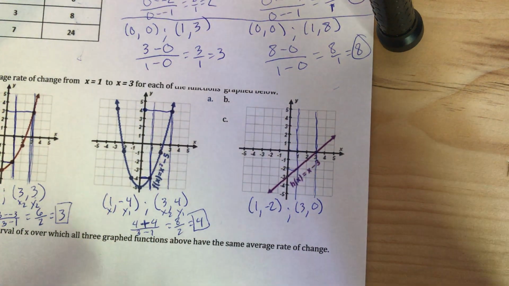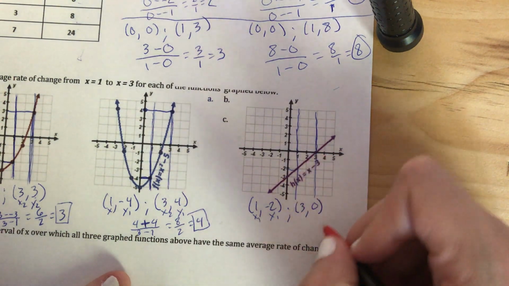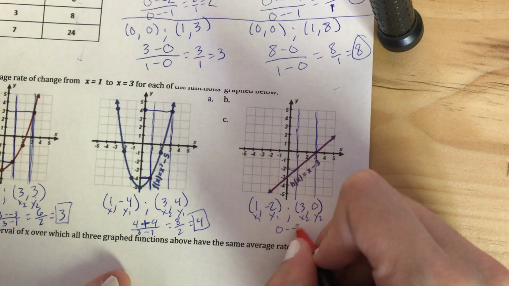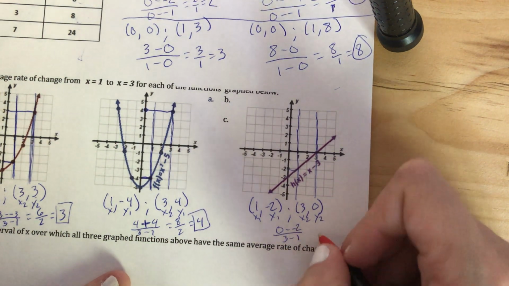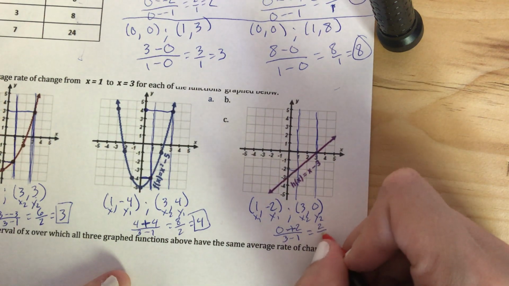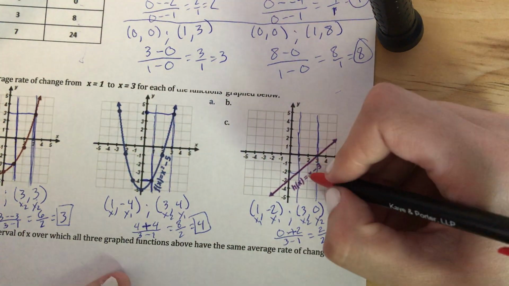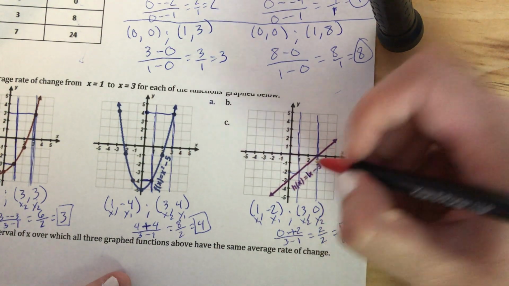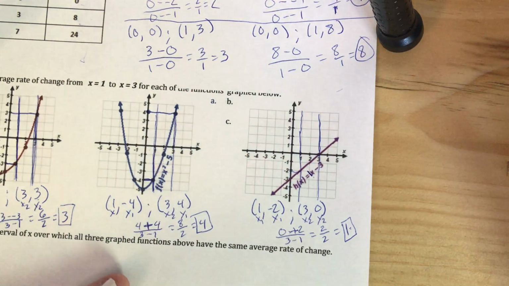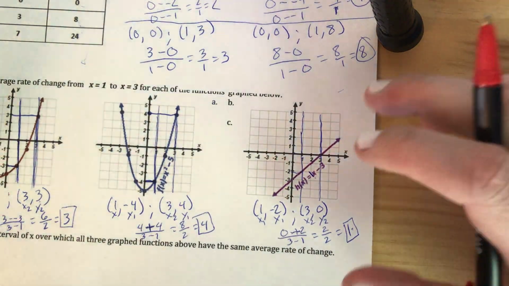Okay? All right, and then x1, y1, 0 minus -2 all over 3 minus 1. This becomes plus, so 2 all over 2 or 1. Okay? And I could have looked at this equation. They won't always give you the equation, but my slope is 1 here. Our average rate of change for a linear function is always going to be the slope. Okay, so let's look at these.